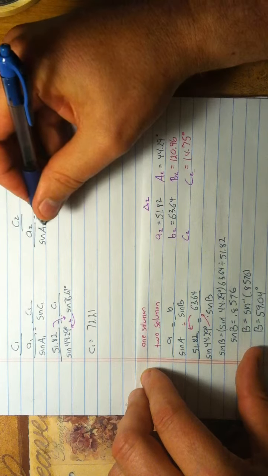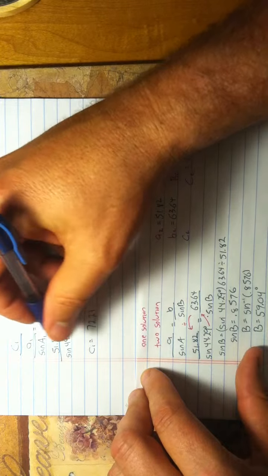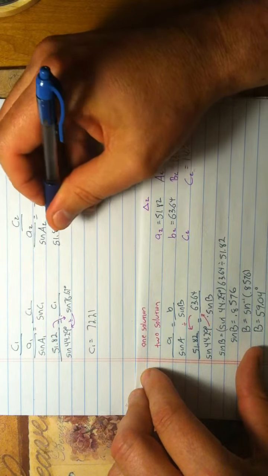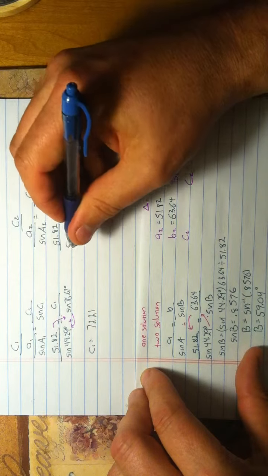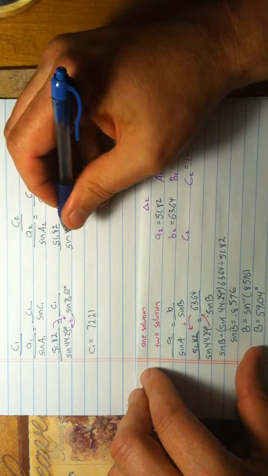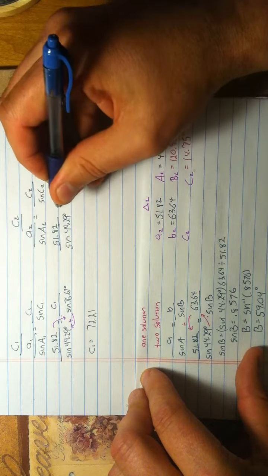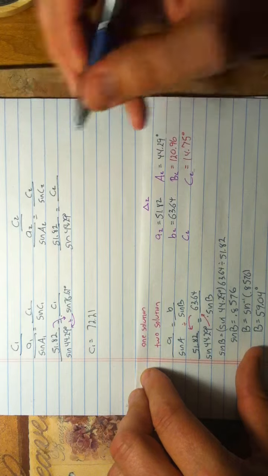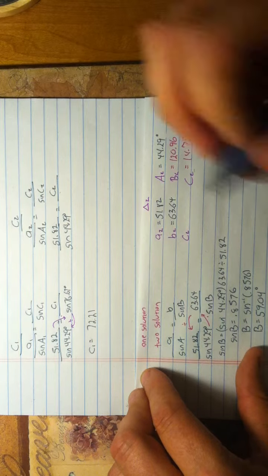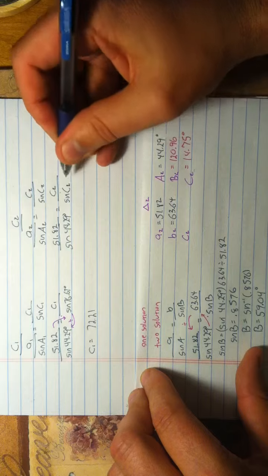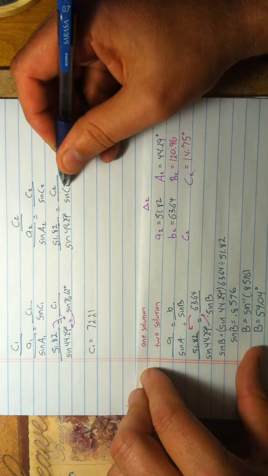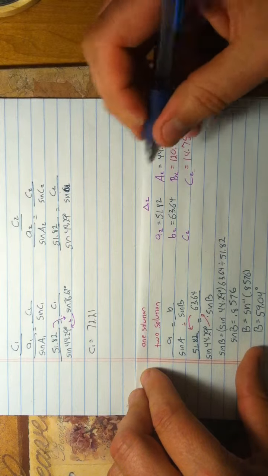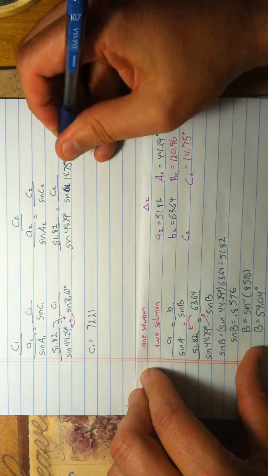In fact, A2 and sine of A2, since they were given, are going to be exactly the same as what was over here. But I can write them from here. 51.82 over sine of A2, which is sine of 44.29 degrees, equals C2, which is what I'm trying to find, over sine of C2. I could have put in the value of 14.75 degrees. So we'll say sine of 14.75 degrees.